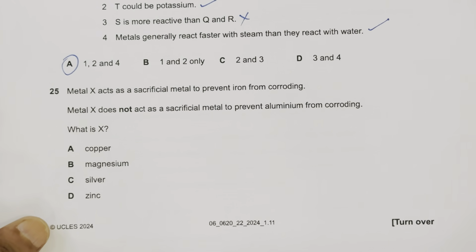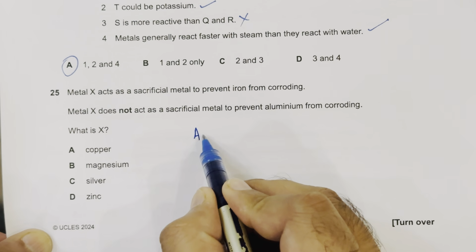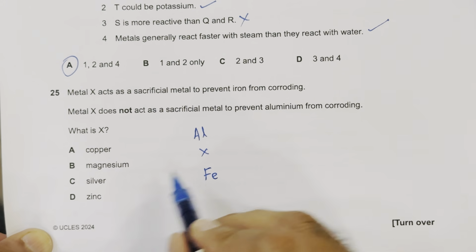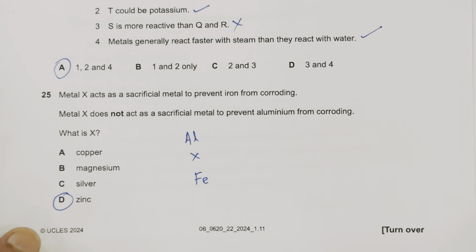Moving to question number 25. Metal X acts as a sacrificial metal to prevent iron from corroding. Metal X does not act as a sacrificial metal to prevent aluminium from corroding. What is X? X would be zinc, because X should be between aluminium and iron. So from the reactivity series we can see that it is zinc.